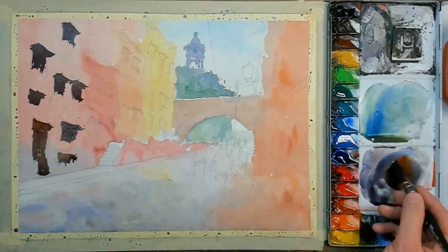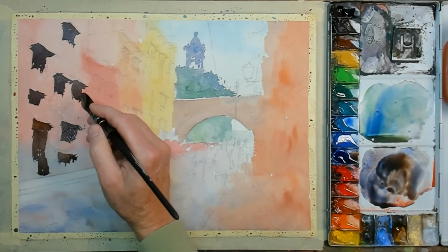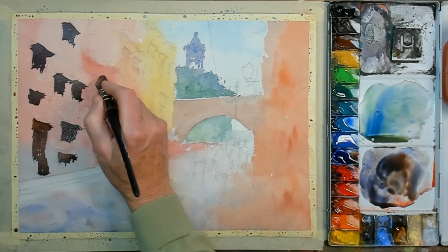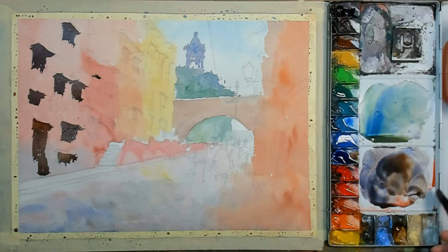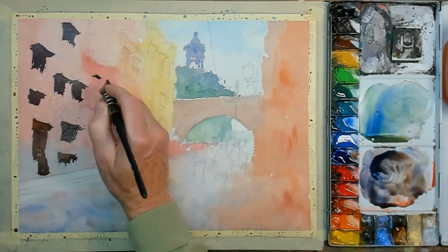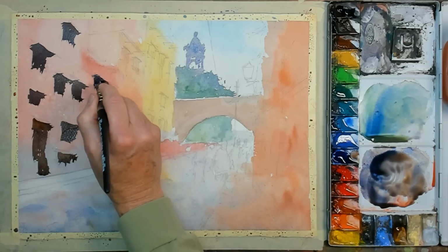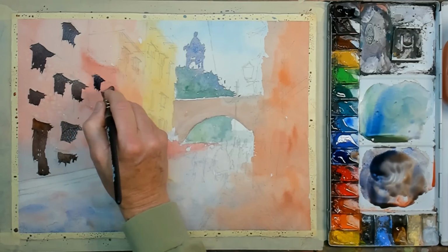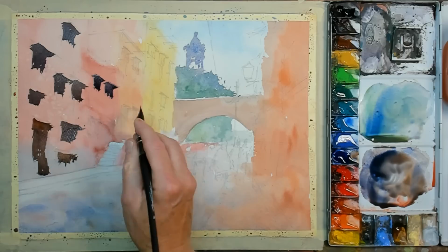All right, next building along. Ledge, shadow.